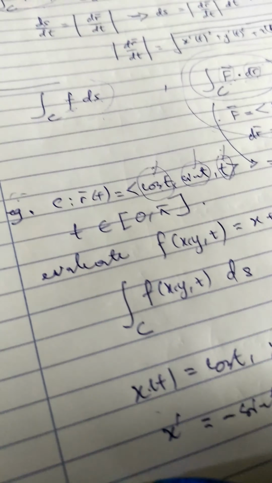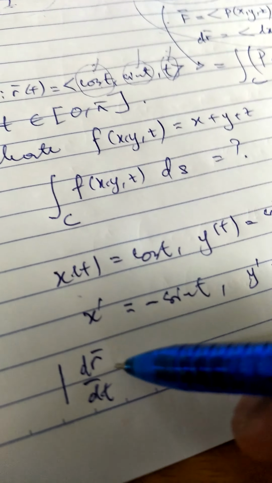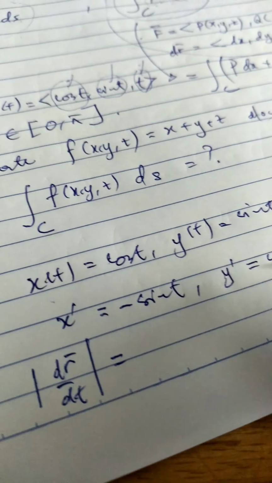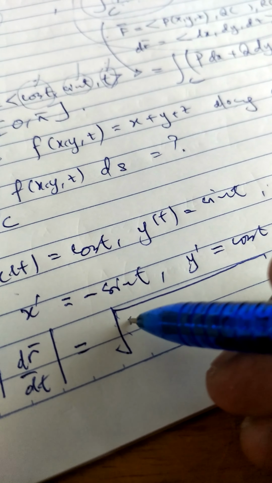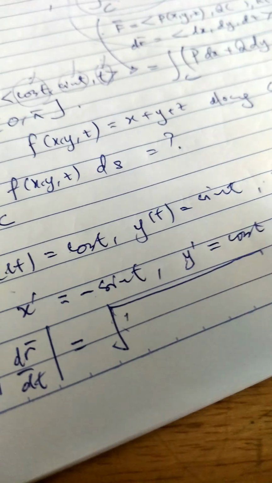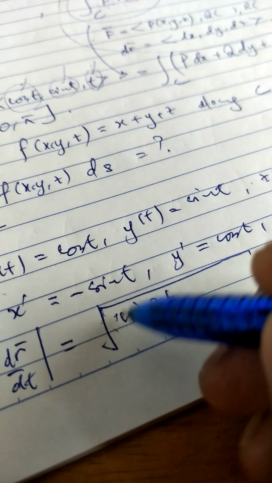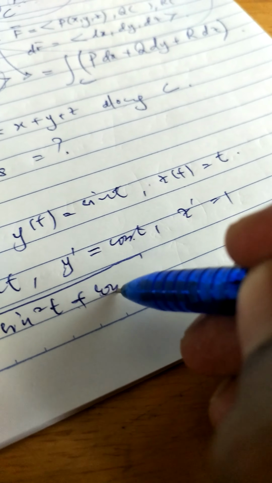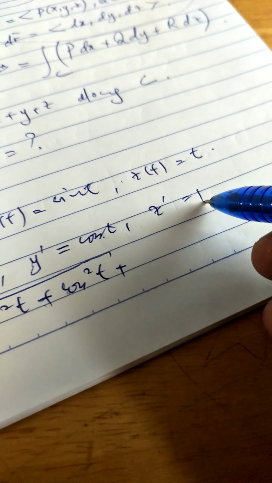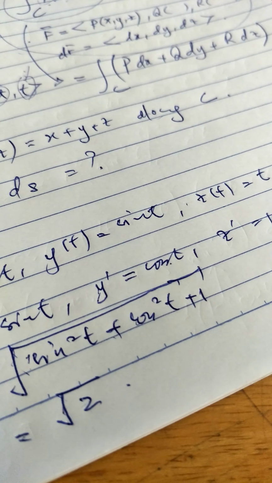So therefore the magnitude of dr/dt is given as the square root of negative sine t squared, so we have sine squared there, negative squared is positive, plus cos squared, plus 1 squared is 1. That gives you the square root of 2.